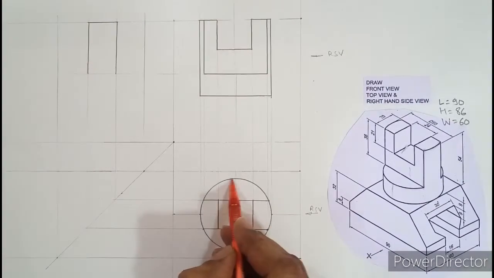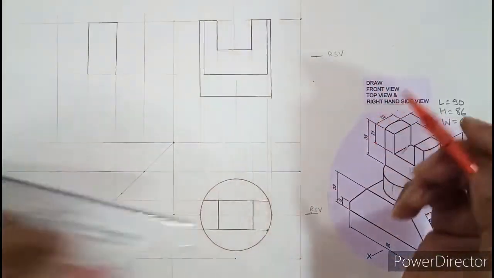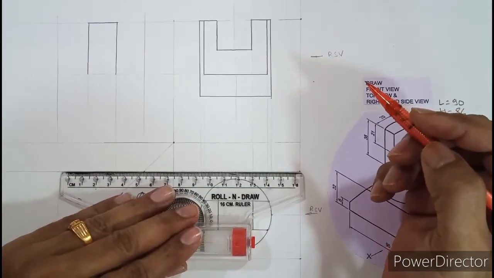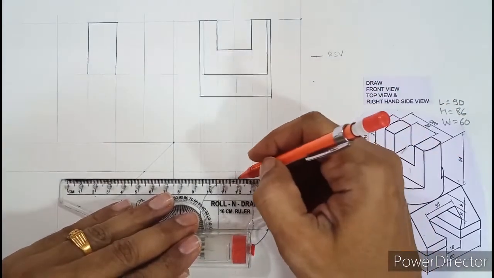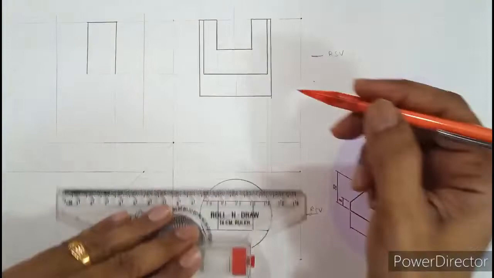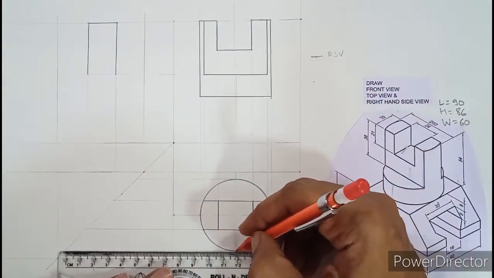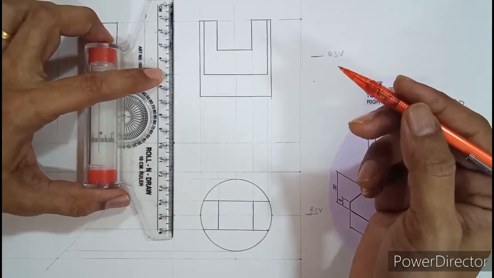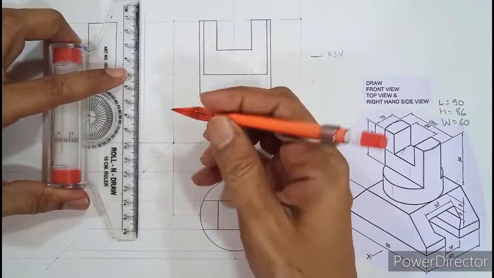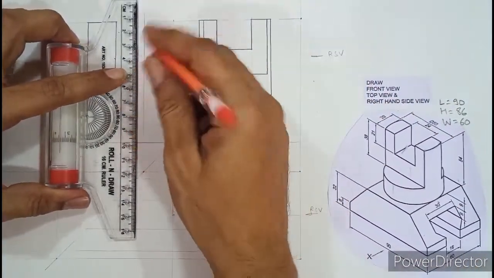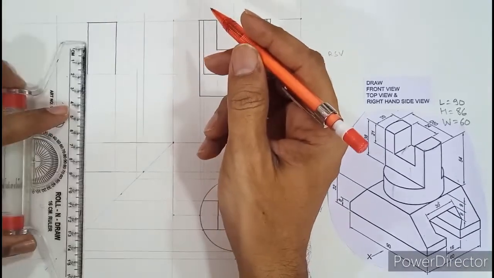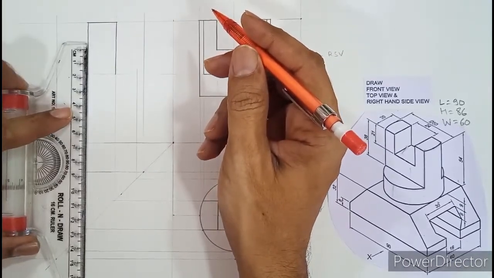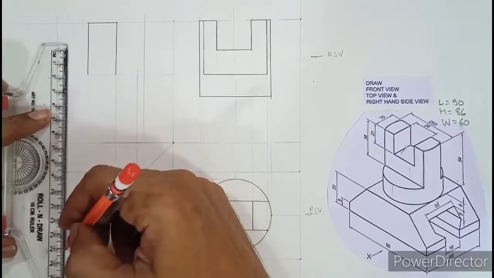So if I project this diameter of the circle, let us do that. So when you project the diameter of the circle till 45-degree line, and if you extend, so see, that is how I have projected this. You need to be careful by using the roller scale.